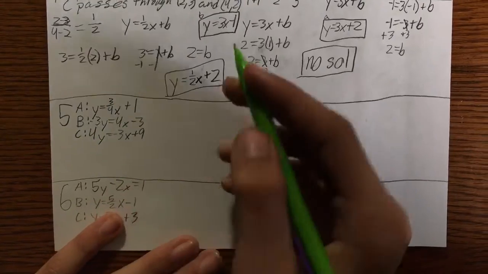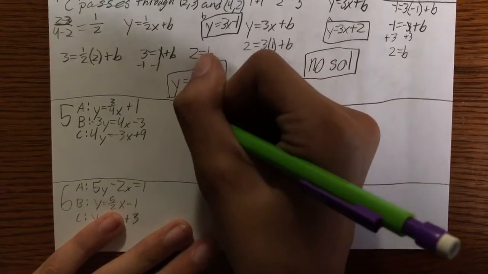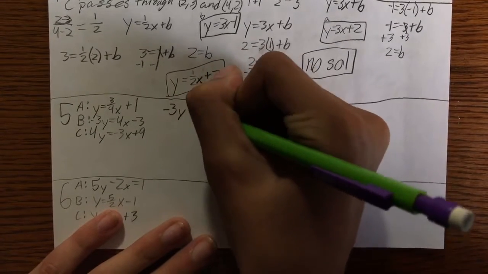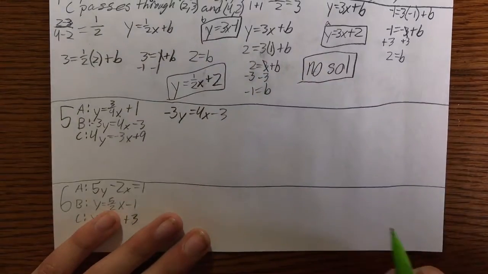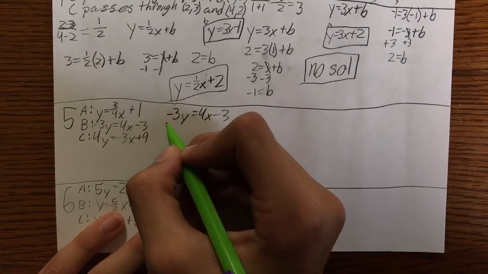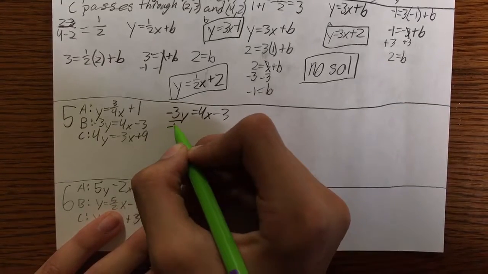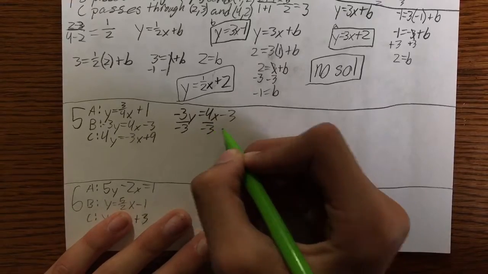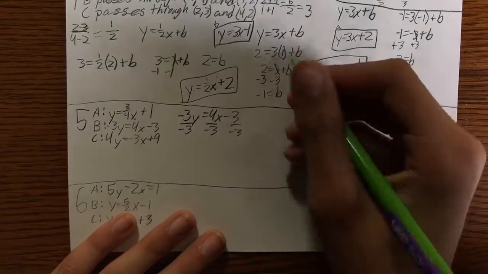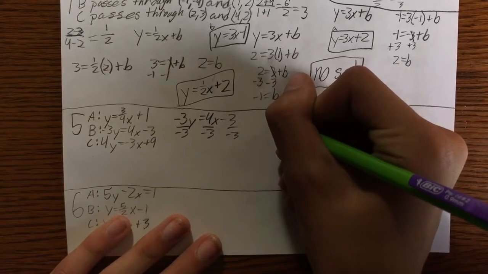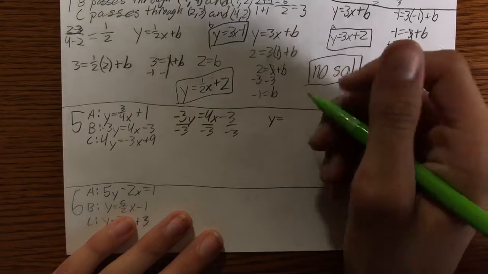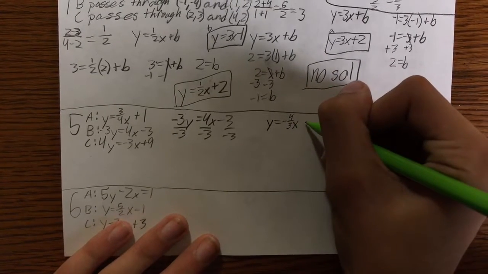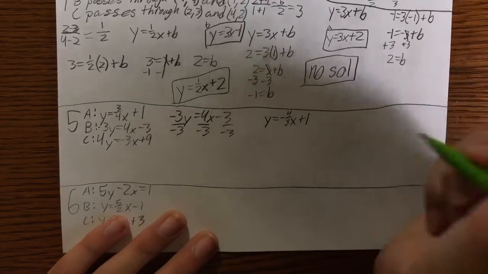So, I guess we'll start with B. What we're gonna do is write it over here again. 3y is equal to 4x minus 3. And then we divide by negative 3, and divide the other side by negative 3. So you should get y is equal to negative 4/3 x plus 1.